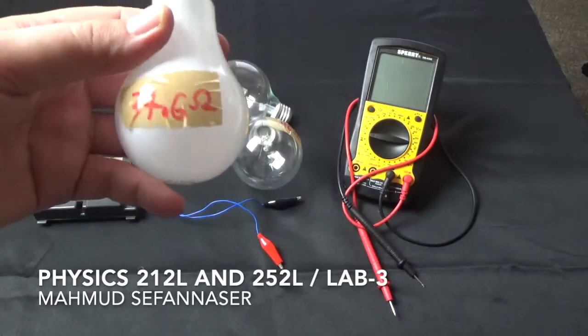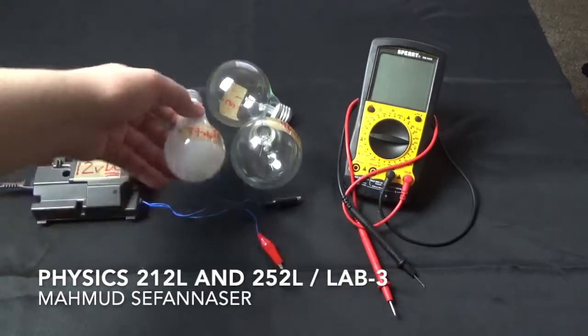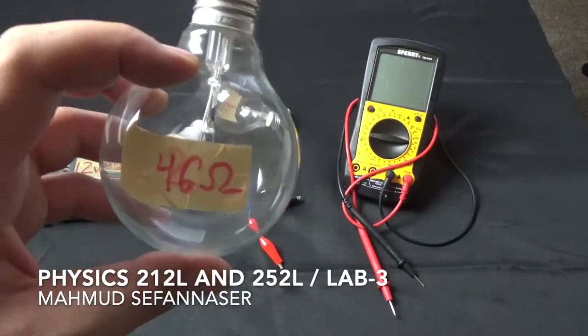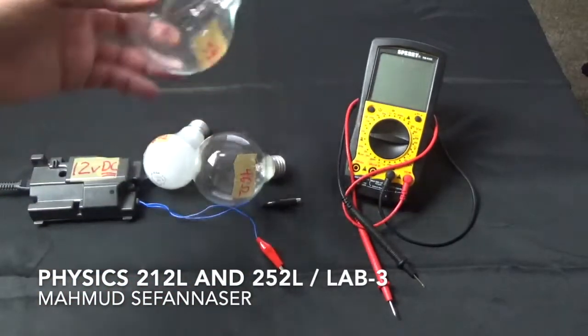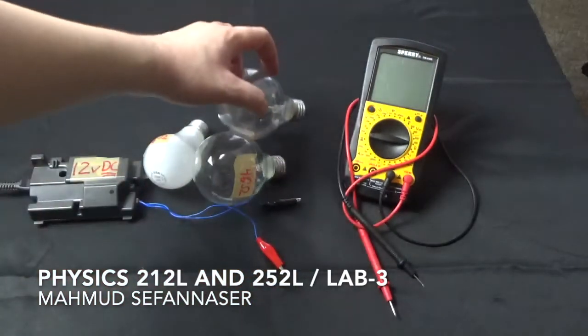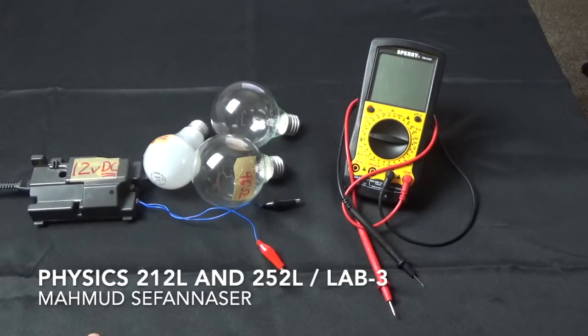So here this bulb has a resistance of 37.6 ohms, and this bulb has resistance 46 ohms, and this bulb has resistance 44 ohms. So this is everything that we need for today's experiment. Let's get started and start step number 1, which is studying Kirchhoff's law that's related to voltage.